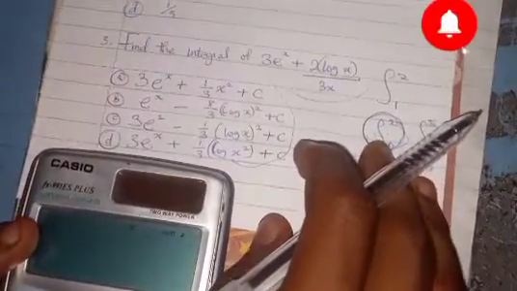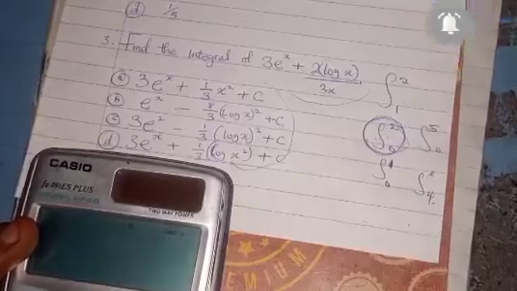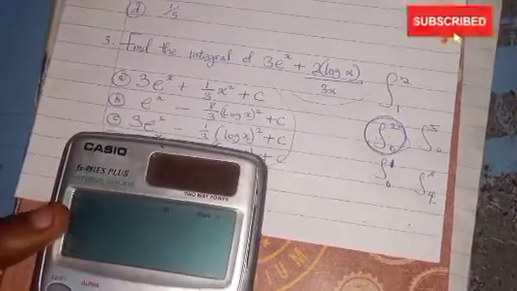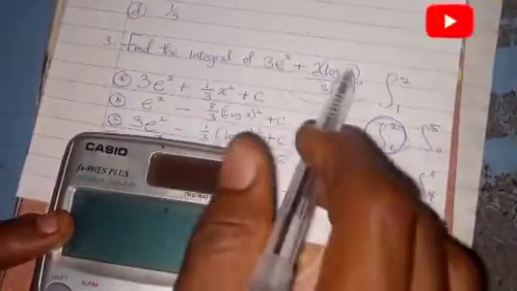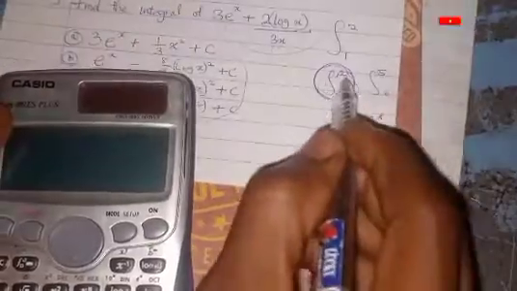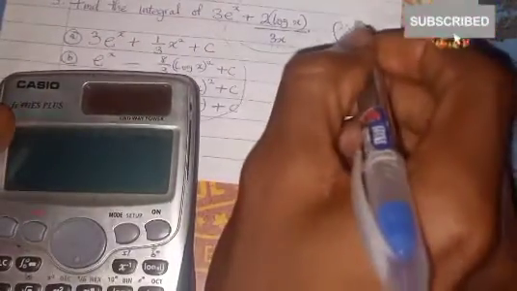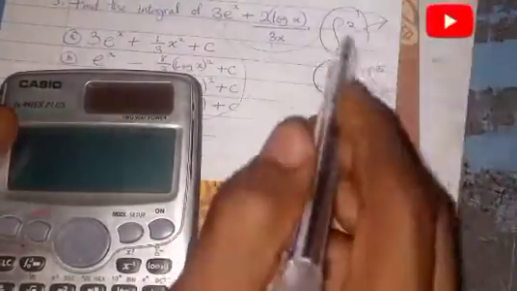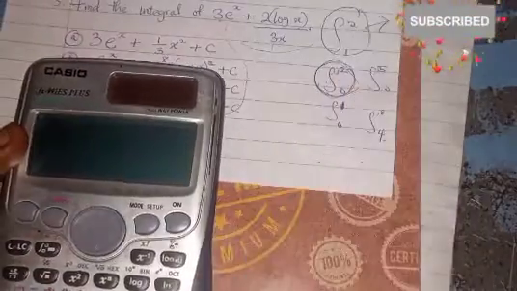We just have to be fast with this. Like I said the other time, no, let's just make use of the first one, which is 2 and 1.